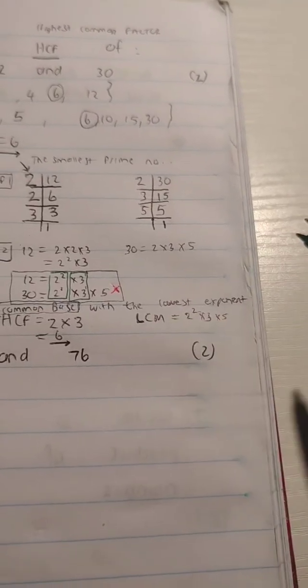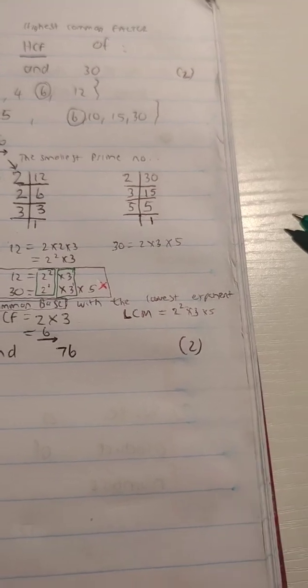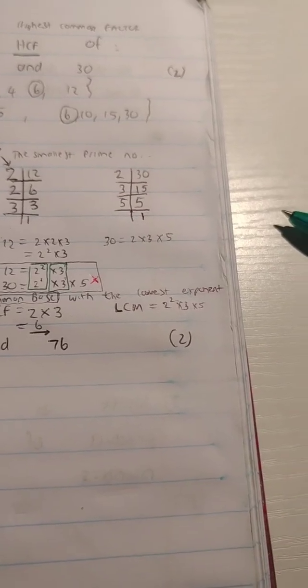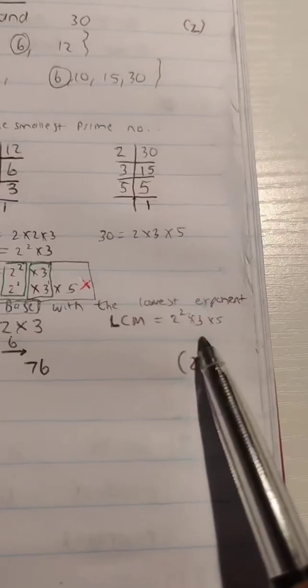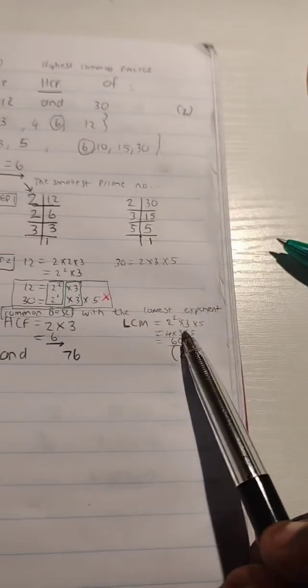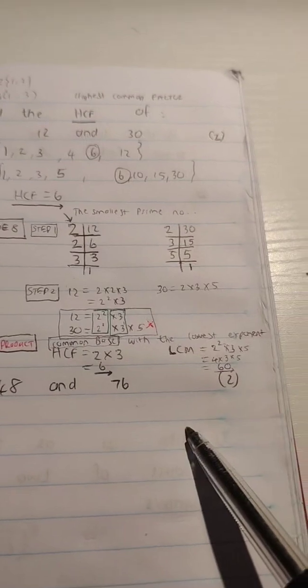So we choose bases with the highest exponent for anything that is common. But if there's anything unique, a separate, different base, we also select that, and the product of all of that gives us the LCM. So that's 4 times 3 times 5, 12 times 5, which we know is 60. So the LCM of 12 and 30 is 60, whereas the highest common factor is 6.